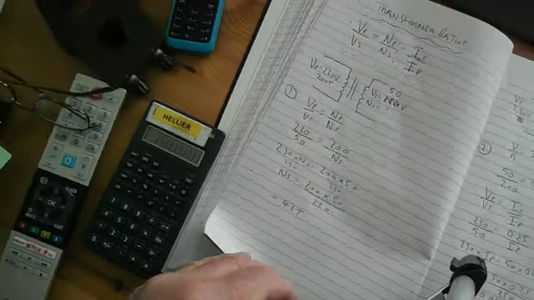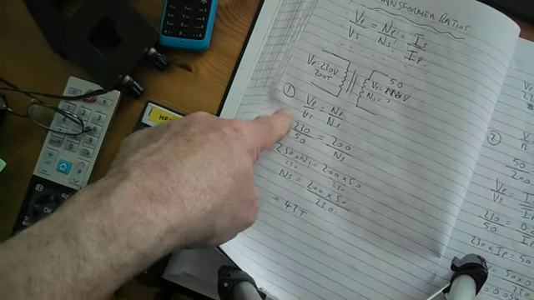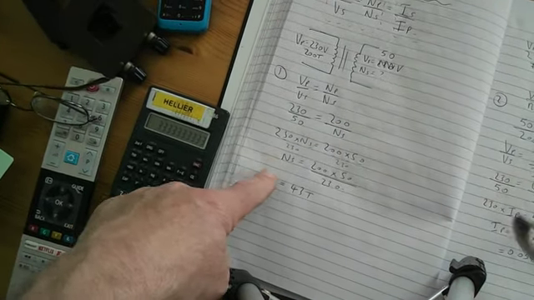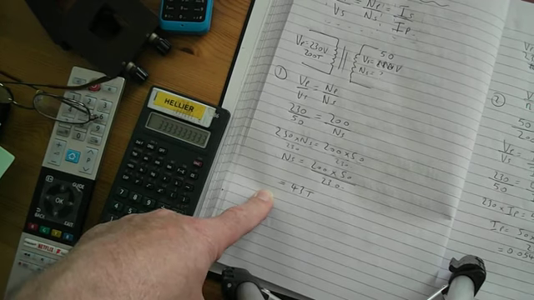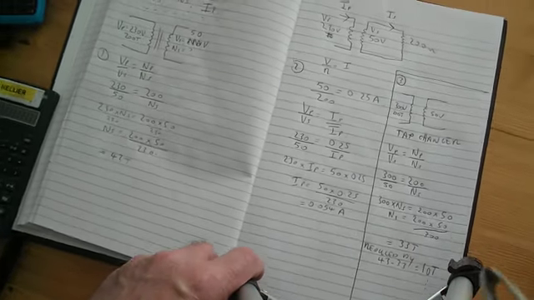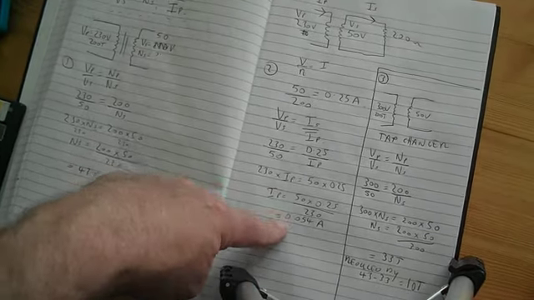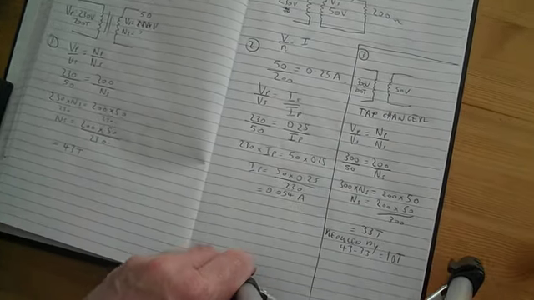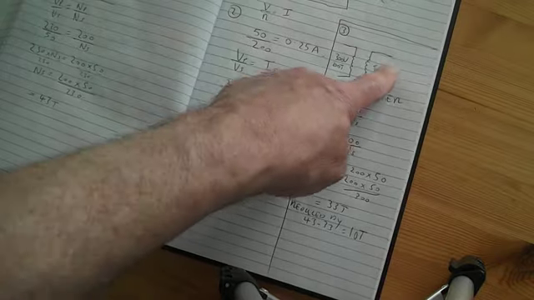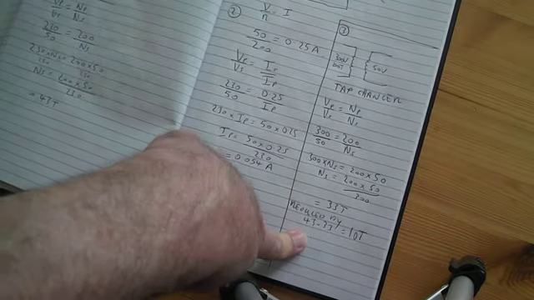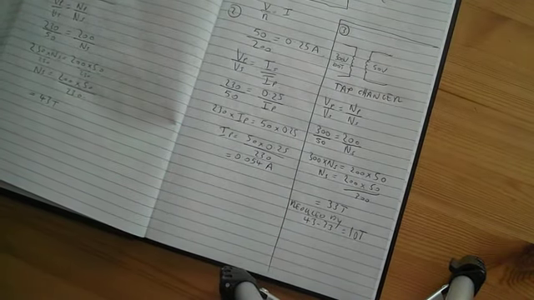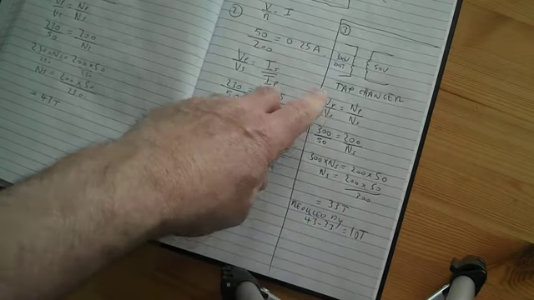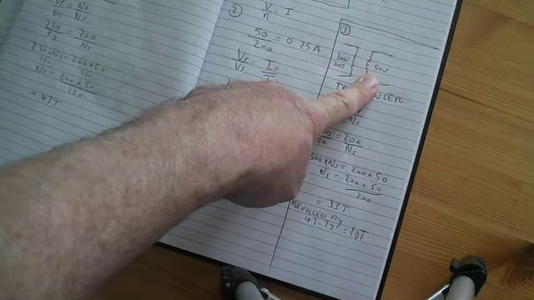Okay, so there are 3 parts to that question then. We've got the first part, which is to find the number of turns on the secondary. The second part is to find the current flowing in the primary. And then the third part is to find out how many turns we need to reduce the secondary by in order to still get 50 volts on this side.